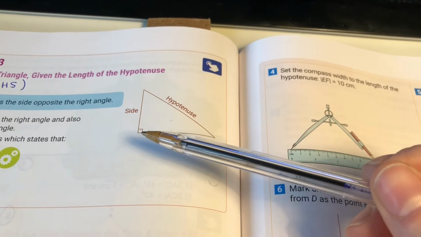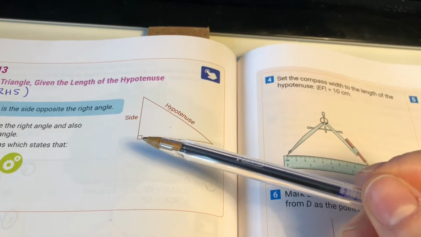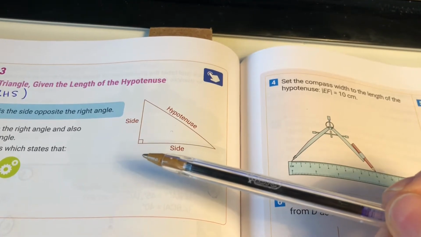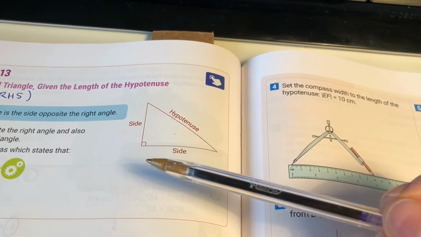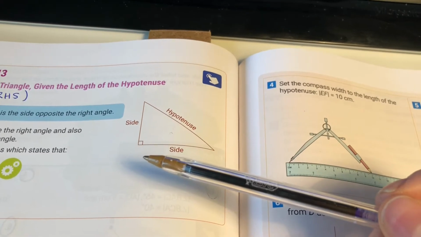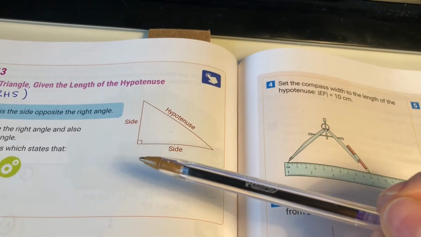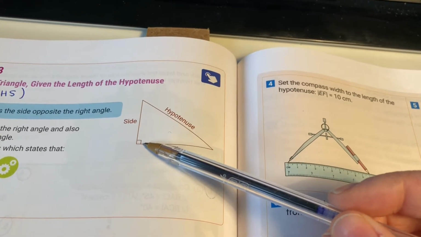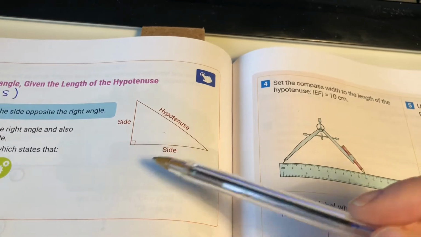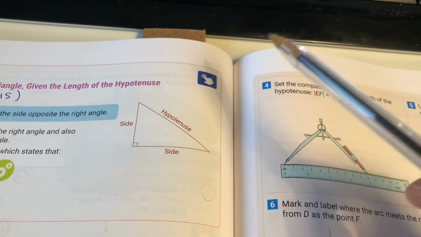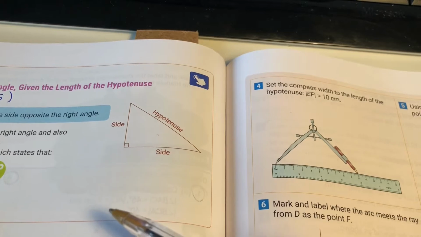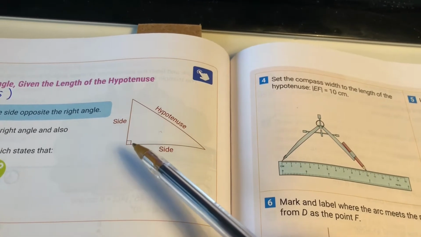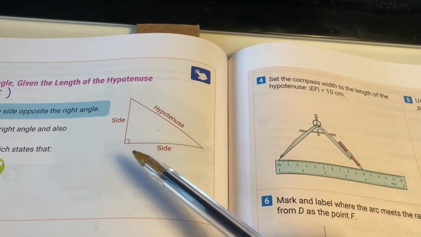Now in this particular construction, we're also told two side lengths. So this is a very special version of SAS, which we have learnt before. We're told two sides and one angle, but the angle is special because it's 90 degrees. So this construction is actually done slightly differently. We're given two side measurements, but one of them is very important, and we're going to learn what the name of that side is.